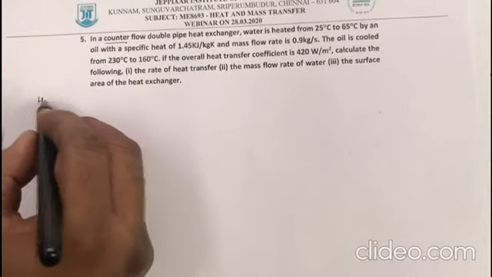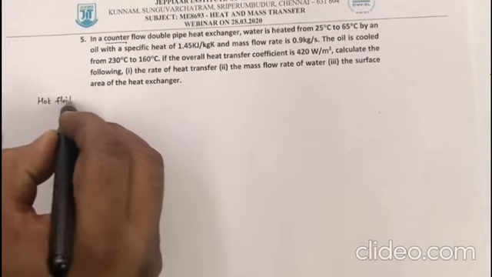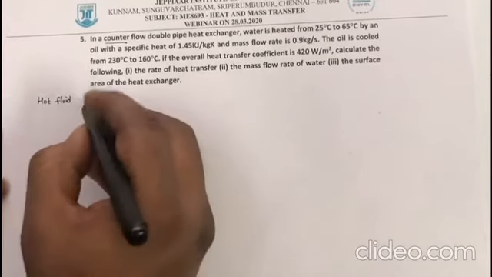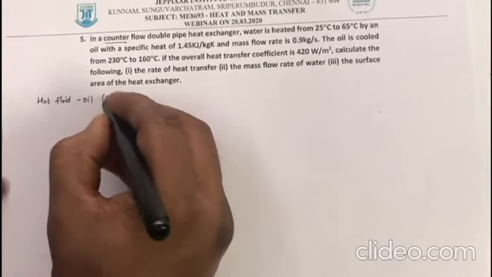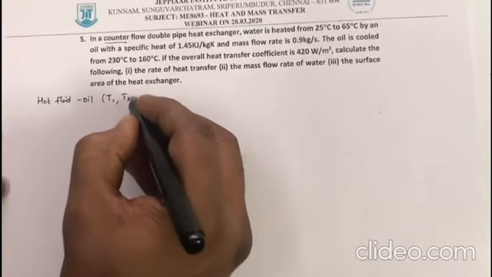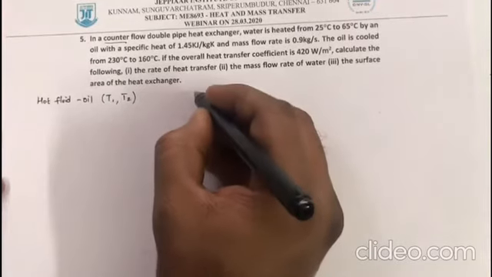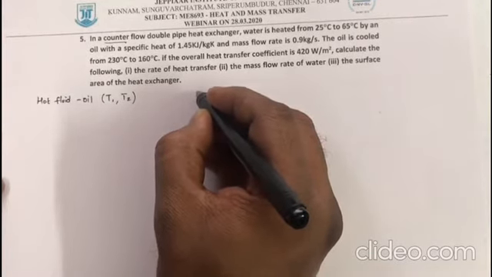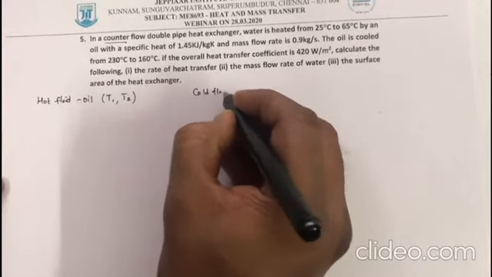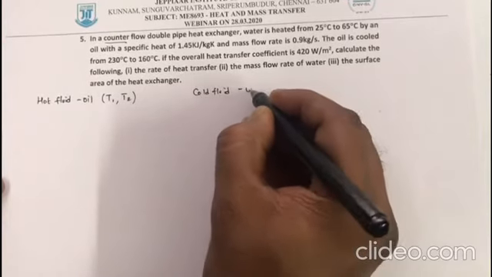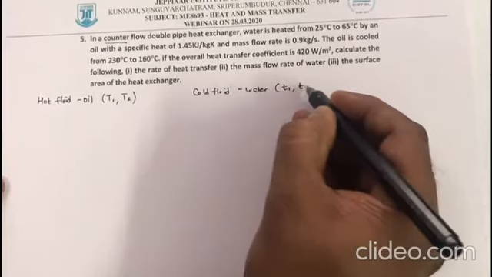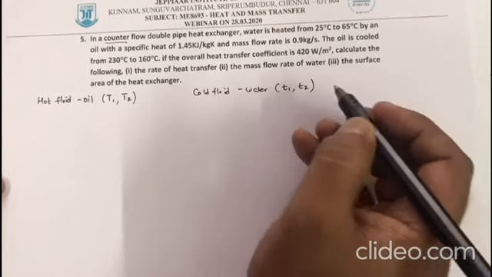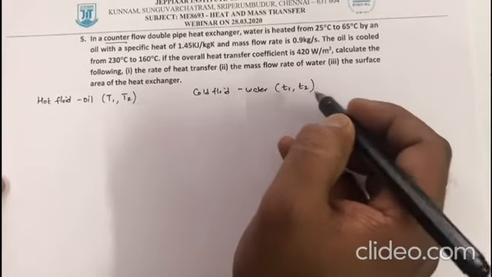So we have a hot fluid which is oil. So remember, it has to be written as T1 and T2, and we have a cold fluid which is water, and the terminology here is we have to use small case t's, t1 and t2.